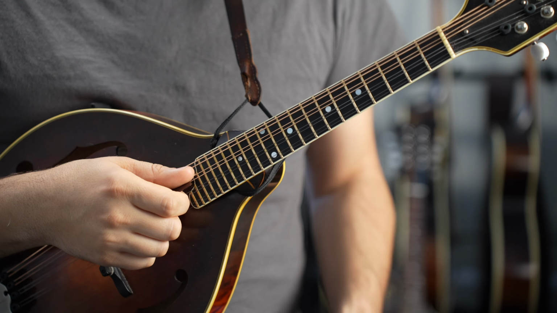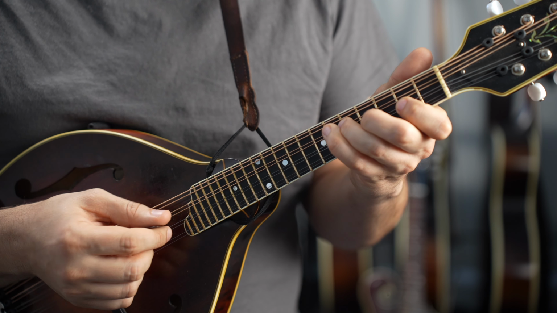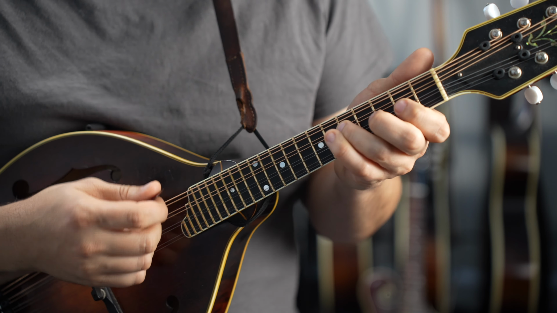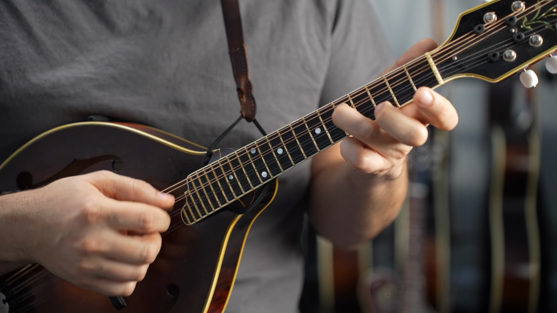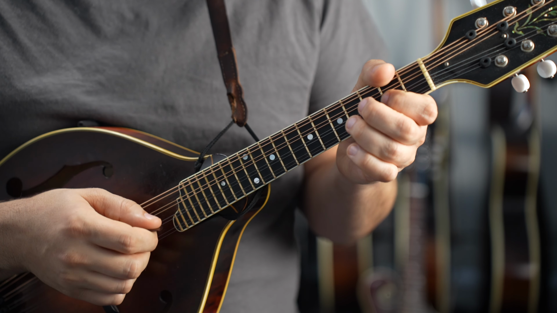Alright, so in order to do this exercise, the only thing you're going to need to know is a 2-octave G scale. So that's the first octave. If you're not familiar with it, we have G, A, B, C, D, E, F sharp, G. And then the second octave starts from that G on the 5th fret of the D string. G, A, B, C, D, E, F sharp, G.